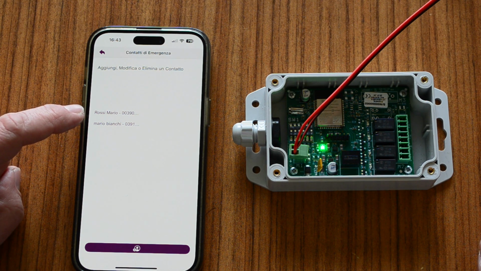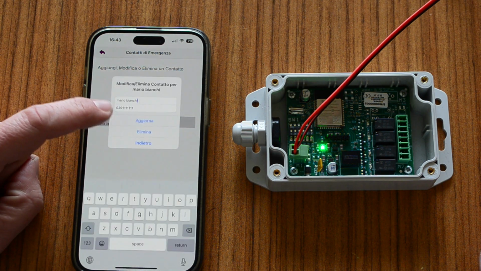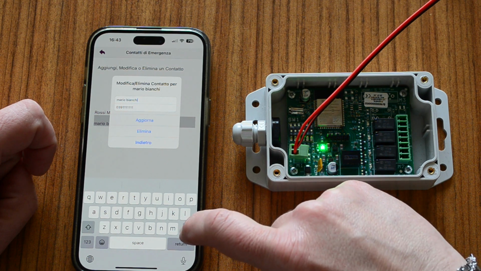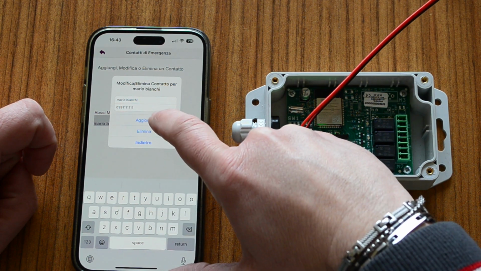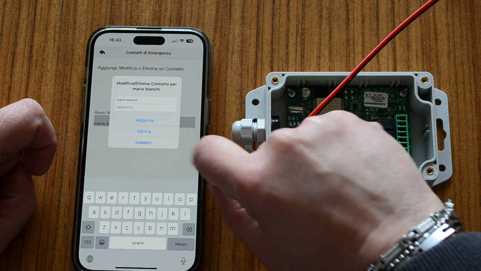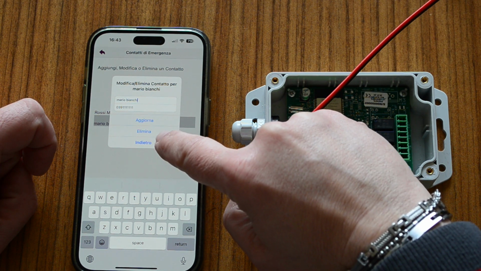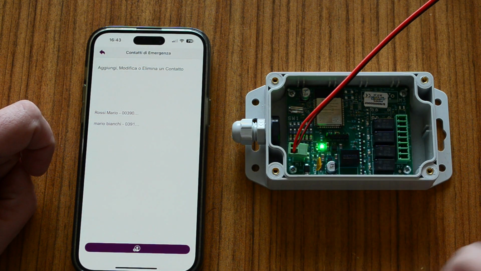Let's enter a contact. By clicking on the name, you can modify or delete a contact. To edit, make your changes and press Update. To delete, press the writing Delete. By pressing the writing Back, you can return to the previous screen.